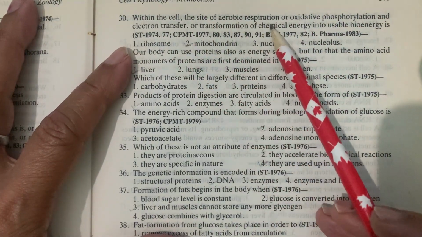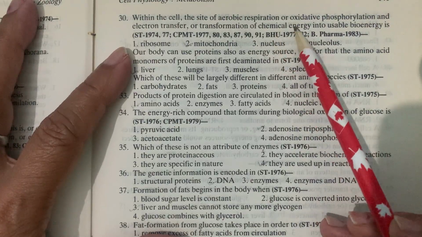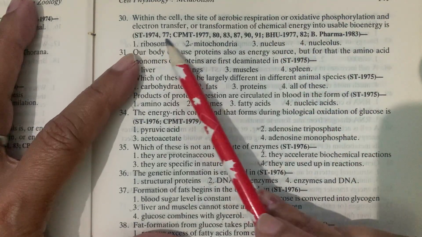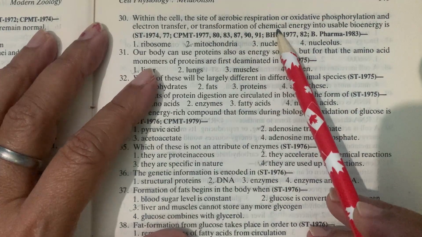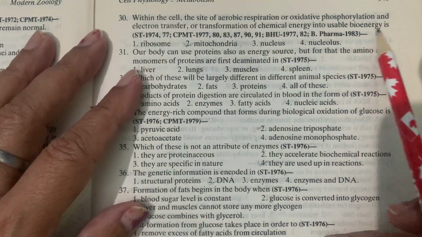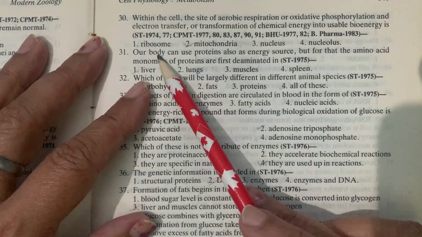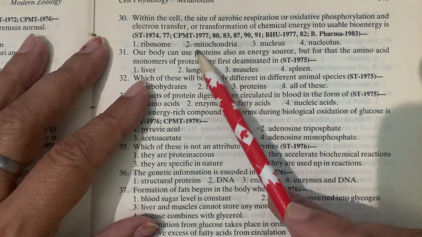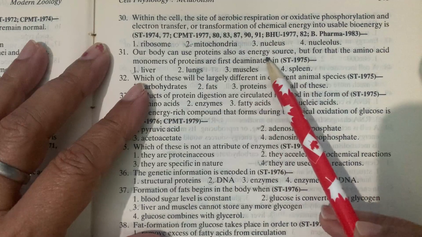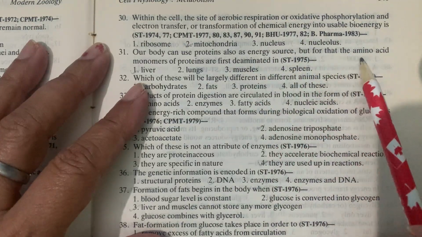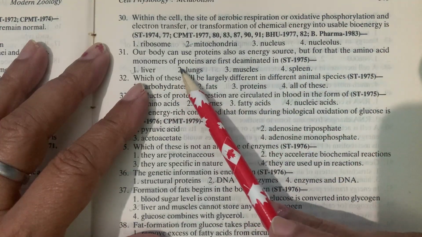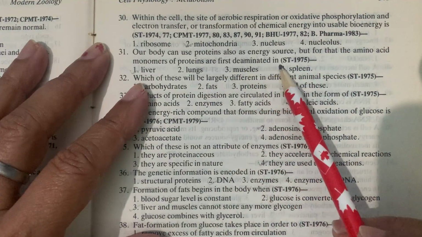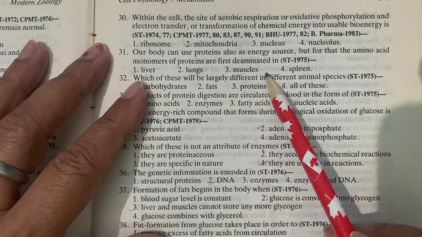Within the cell, the site of aerobic respiration or oxidative phosphorylation and electron transfer, the transformation of chemical energy into usable bioenergy, is: ribosomes, mitochondria, nucleus, nucleolus? Correct option is mitochondria. Our body can use proteins also as an energy source, but for that, the amino acid monomers of protein are first deaminated in liver, lungs, muscles, spleen.